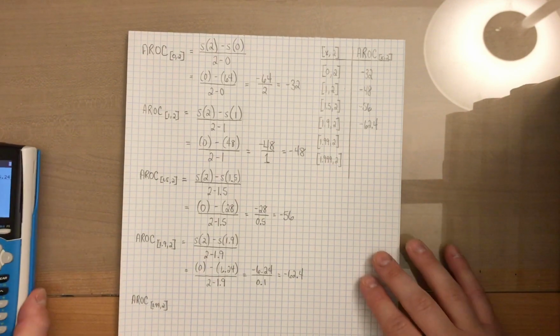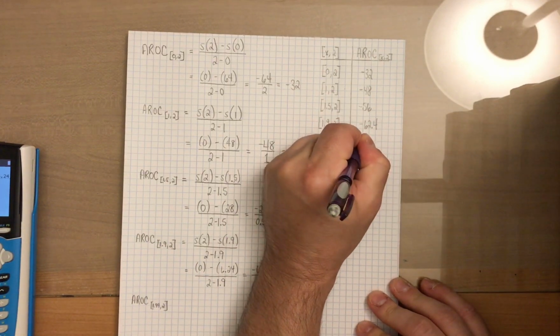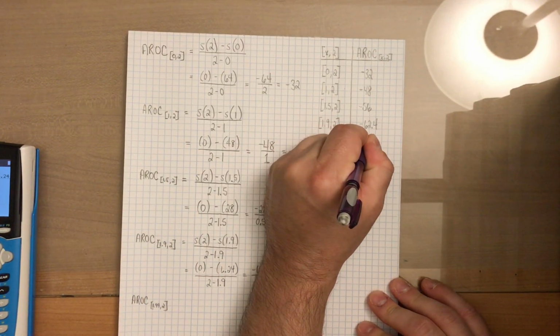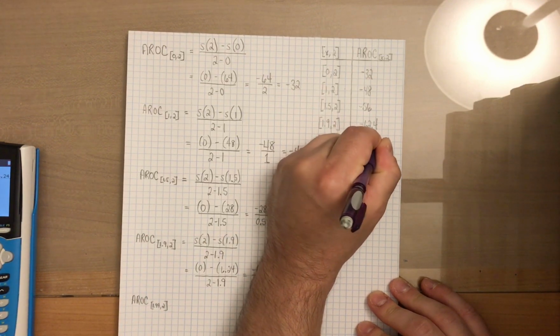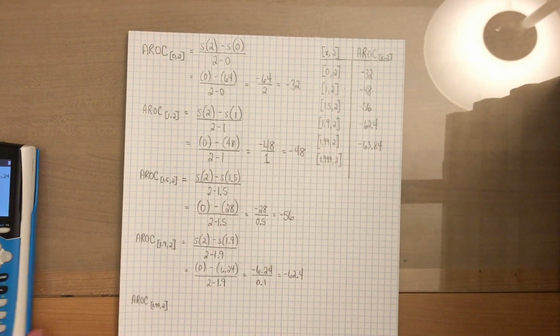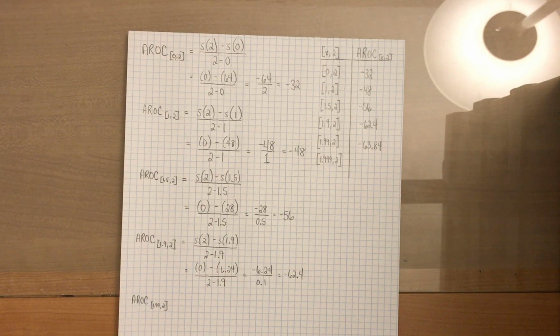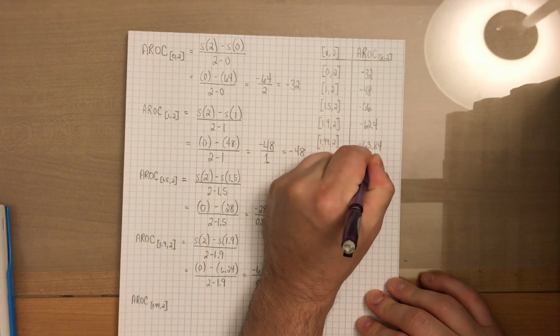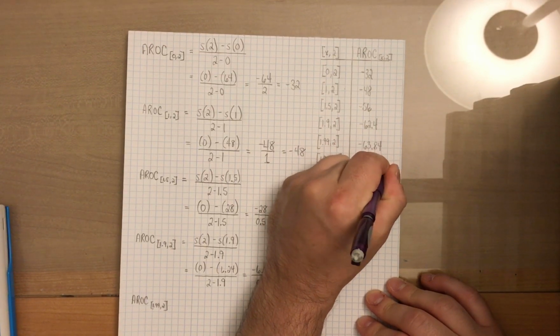But what we get out of them is that the average rate of change over the last 1/100th of a second is negative 63.84. Make sure I have that right. Yes, negative 63.84. If we go one step further, down to the last 1/1000th of a second, we get negative 63.984.